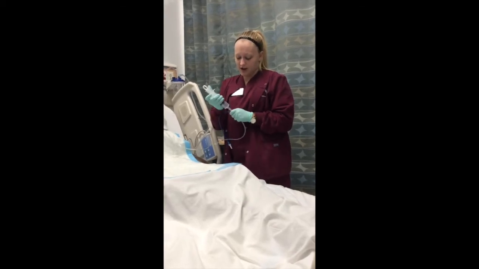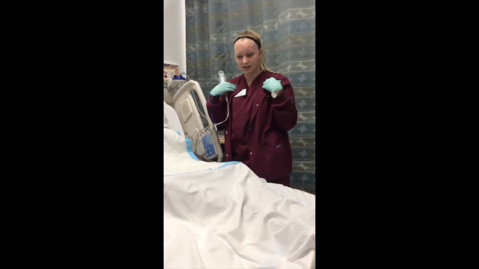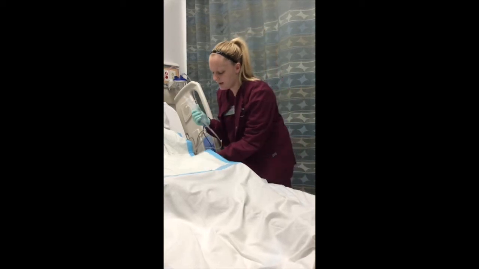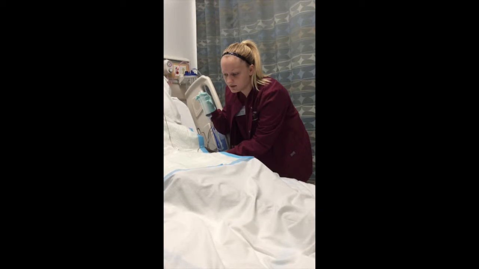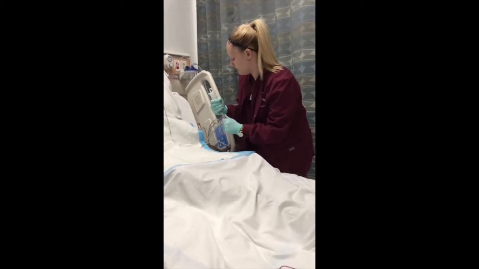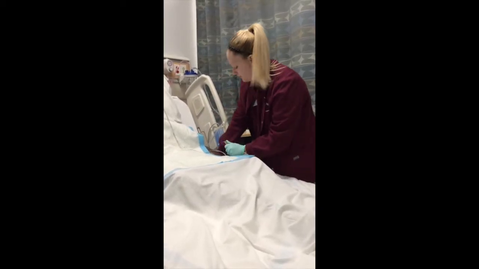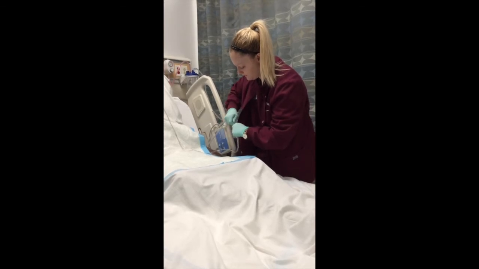I'm going to go ahead and hook this up with air. I'm going to take my stethoscope and put it on their belly. I'm going to be listening to their belly while I do this, listening for bubbles, and okay, I hear bubbles. Great. It's placed correctly. I can go ahead and hook up my suction immediately.